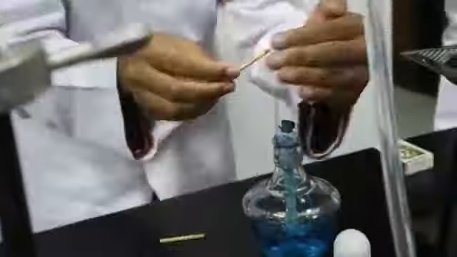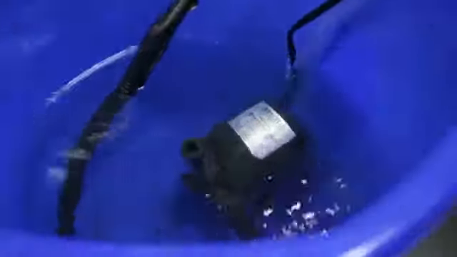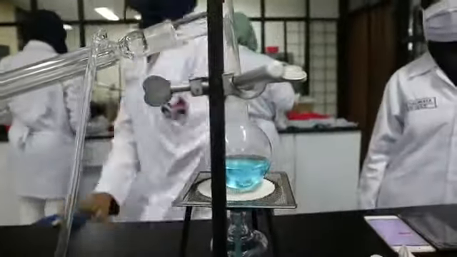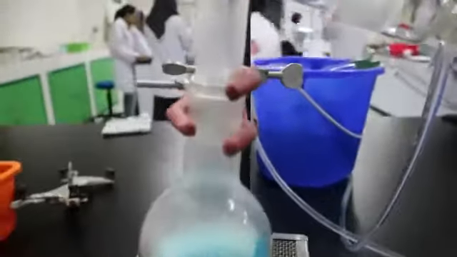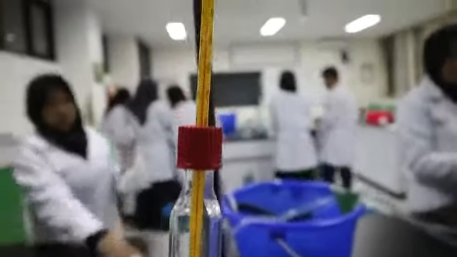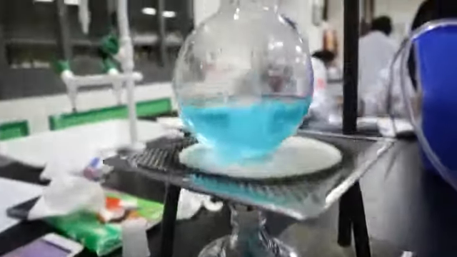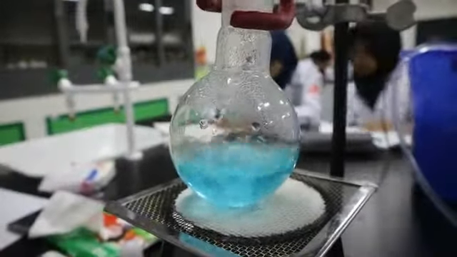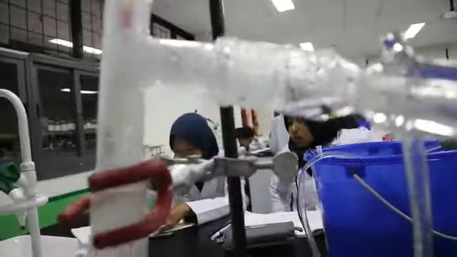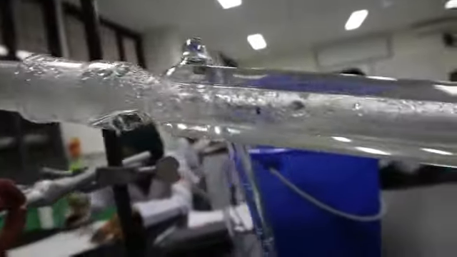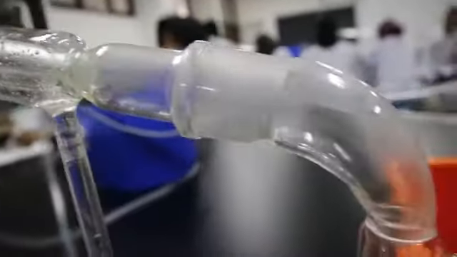Turn on the heat and also the pump. Wait until the solution is boiled. In this experiment, the constant temperature we got was 91 degrees Celsius. And don't forget to note the temperature every minute. The water vapor will slowly form and the distilled water will slowly flow to the Erlenmeyer flask. And voila, we got the distilled water.